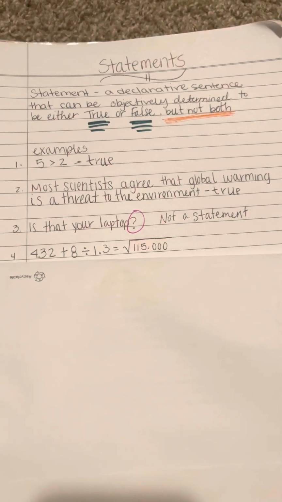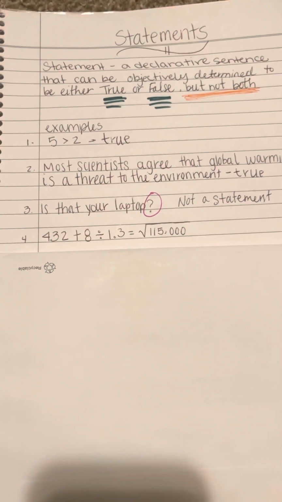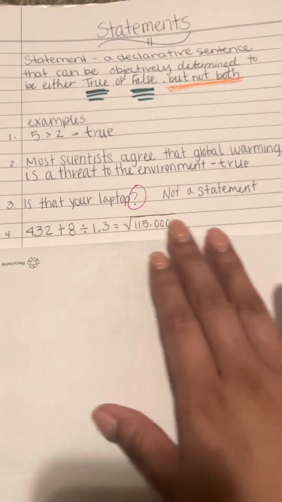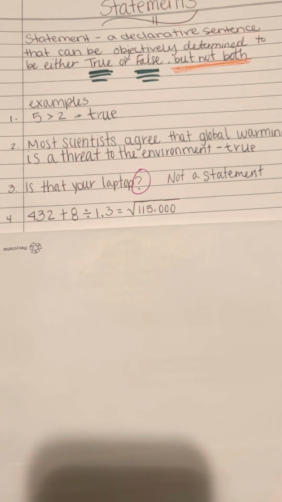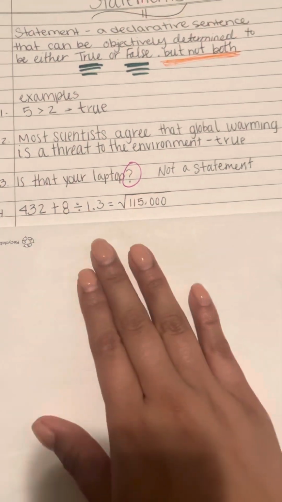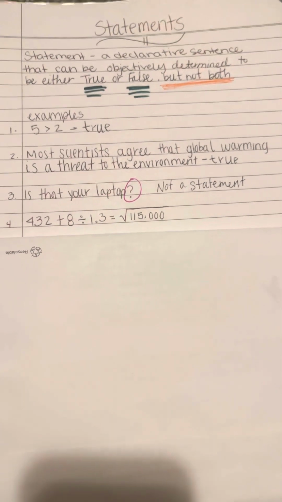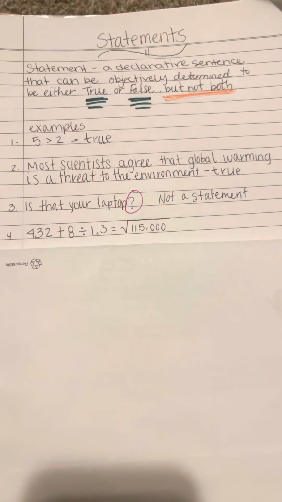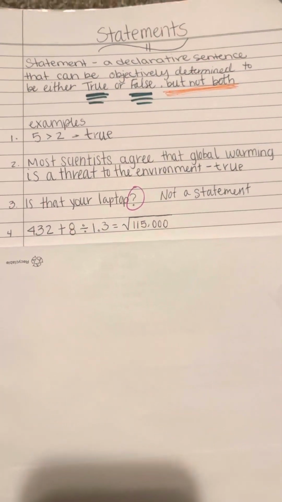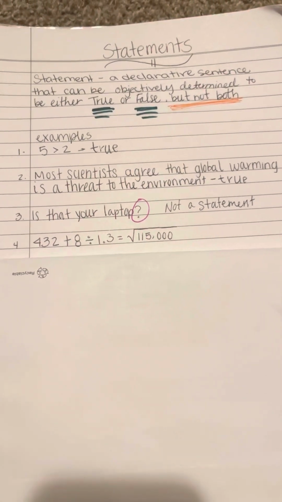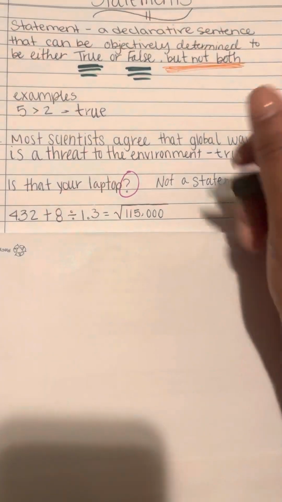Next example. Now, in this equation, we see lots of numbers, right? We don't see any words. We just see lots of numbers. If we were to solve this to see if this is correct, that would prove that our statement is true or false, correct? So if we solve this and try to see if this is true or false, then it works. So guess what? It is a statement.